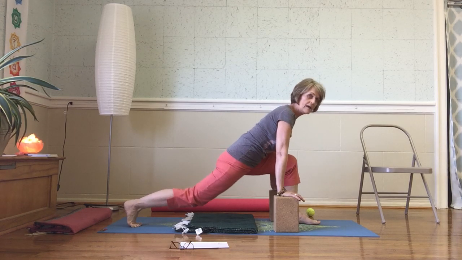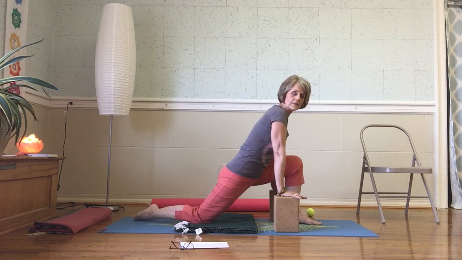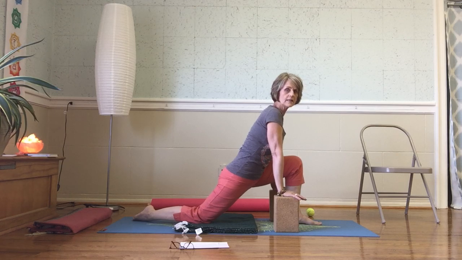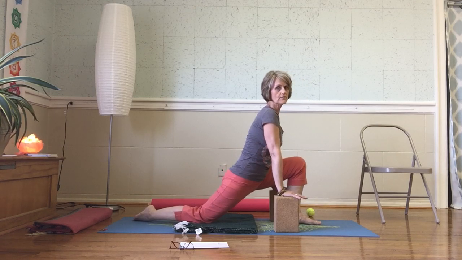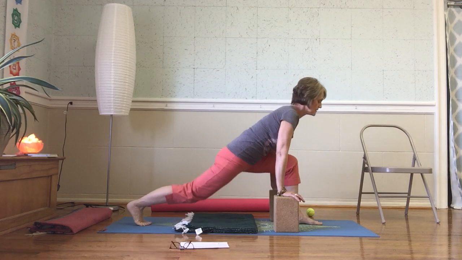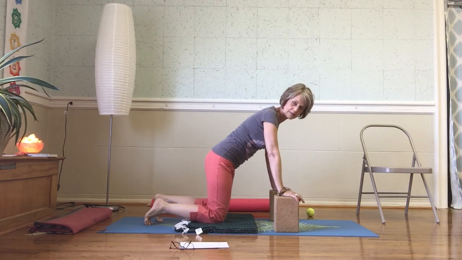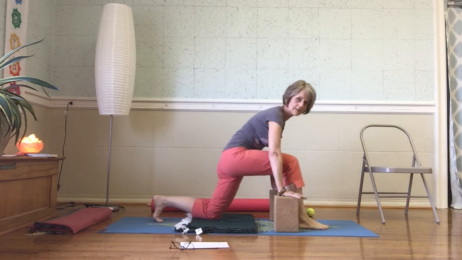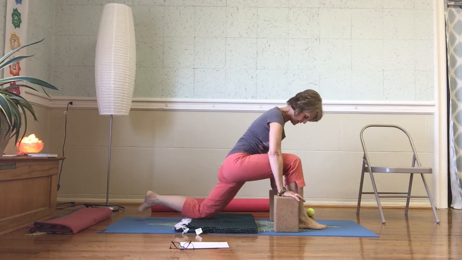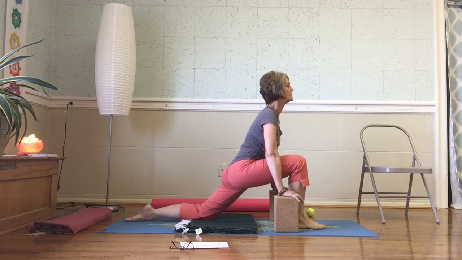And then come back. Drop the knee down, wag the leg in a little bit to the midline of the mat, and then lunge the pelvis forward. And then tuck the toes under, lift up, bring the knee back down. Switch legs. Bring your left leg forward. Lunge your right leg back.